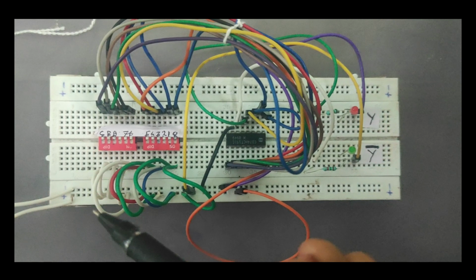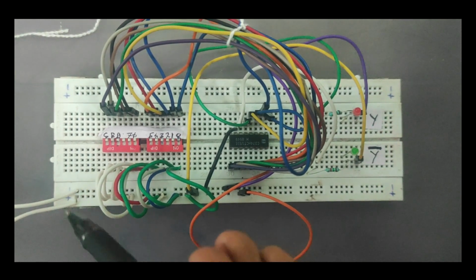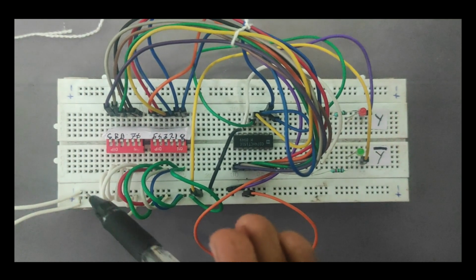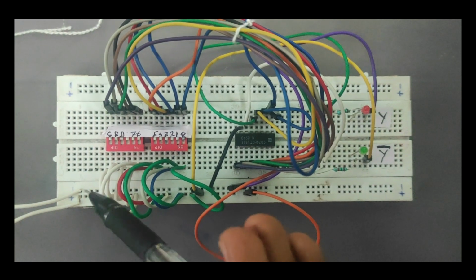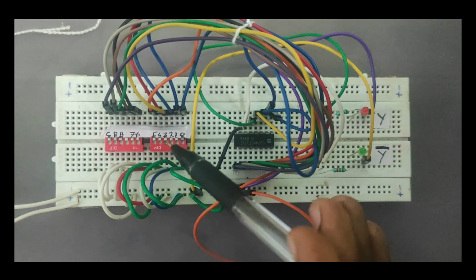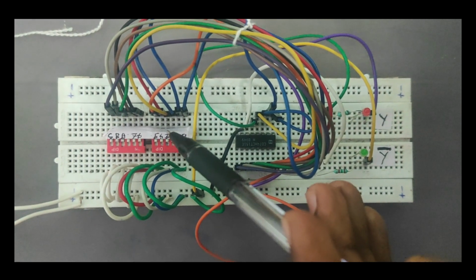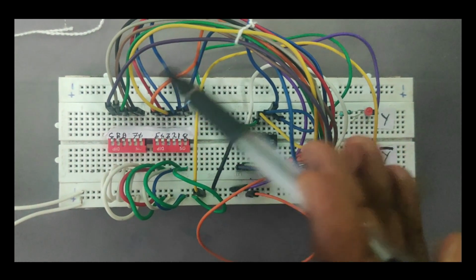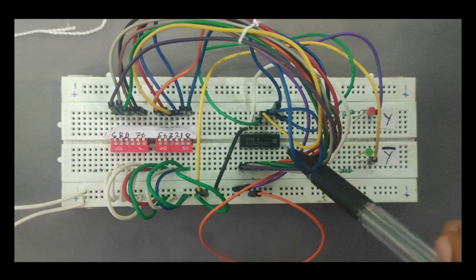So this is our actual working model. Here is our power supply. It is 5 volt DC. From here we have provided input to these DIP switches that work as our logic state. From here it goes to the IC. Here is our IC.